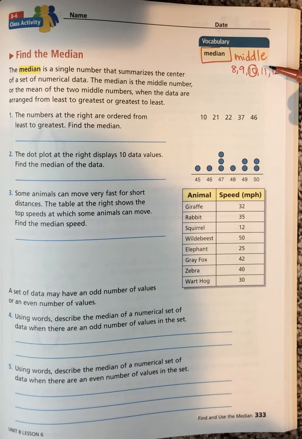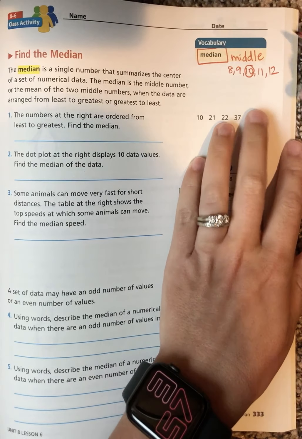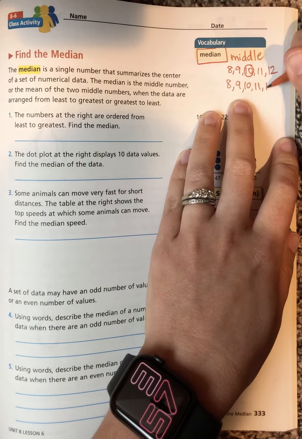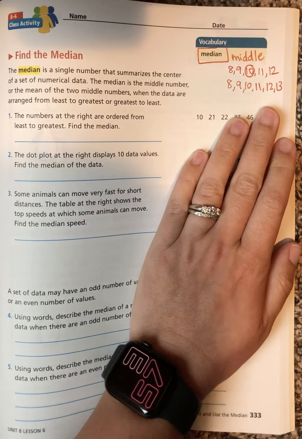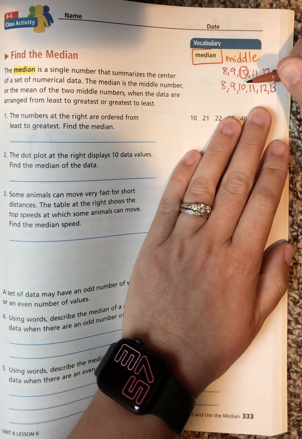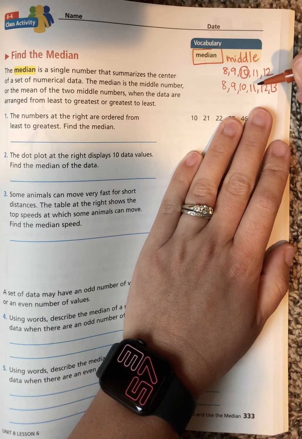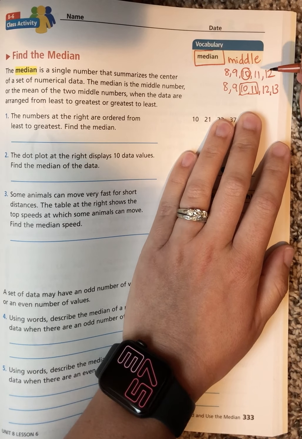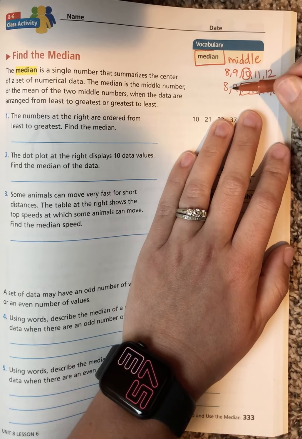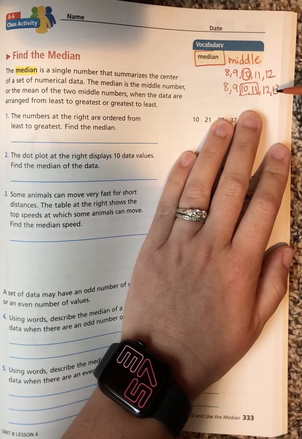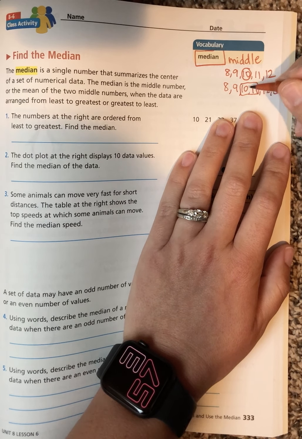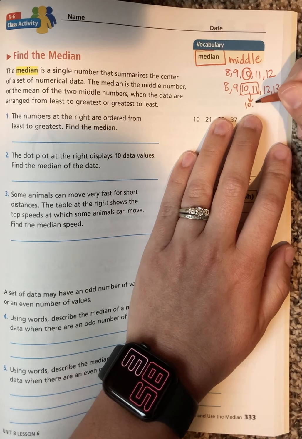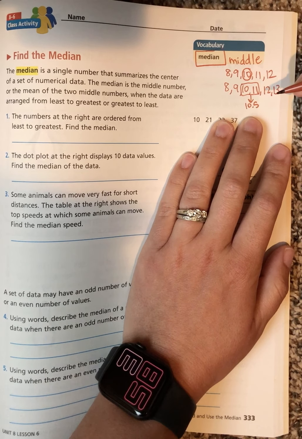The other slightly tricky thing is if I added another data point on here. Let's say I had 8, 9, 10, 11, 12, and 13. Then what would be the middle number? Well, it looks like maybe there's not a median because there's no middle number. It's 10 and 11. Well, the rule is when you're determining the median, if you have an even number of data points, then you must find the average or the mean of the middle two. Now in this one, when they're right next to each other, it's really easy. You get 10.5 because that's in the very middle of 10 and 11.